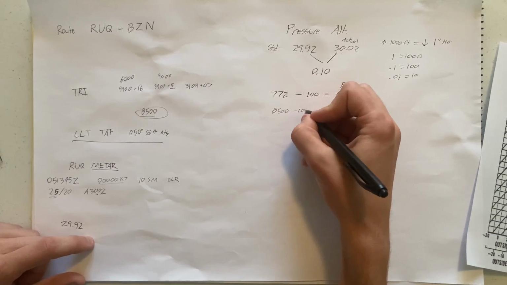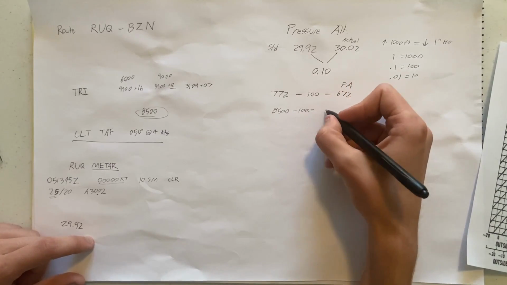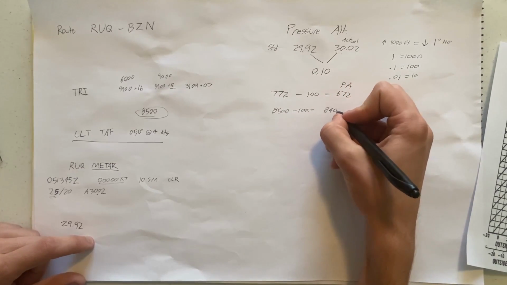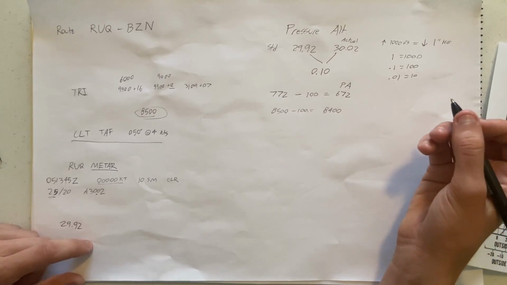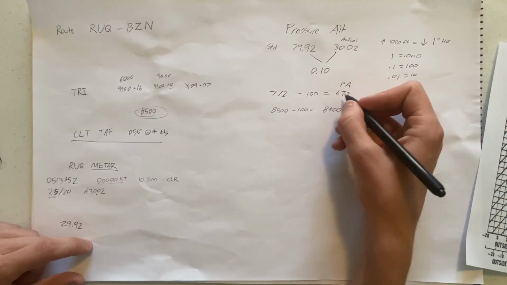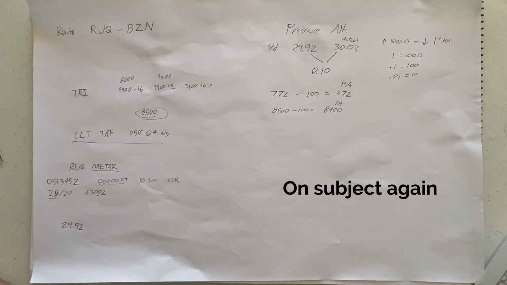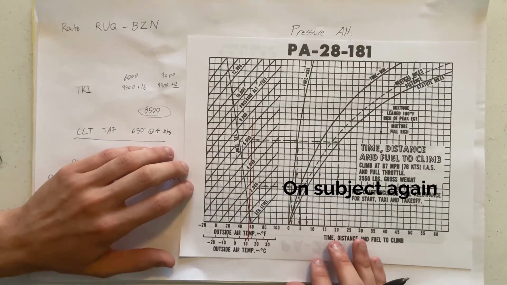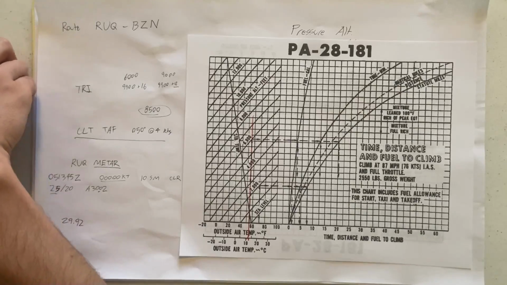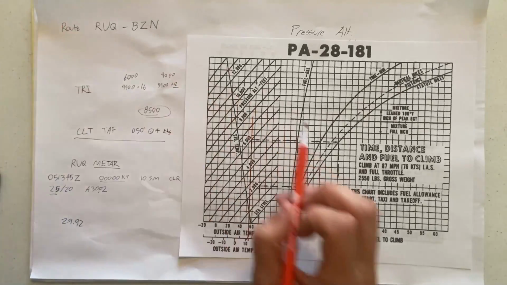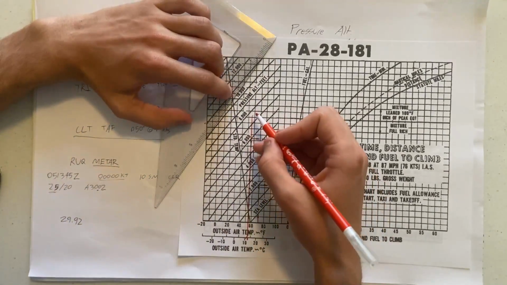So if we subtract our 100, we're going to have a pressure altitude of 8,400 feet if we were at 8,500 feet above Salisbury. So now we have our pressure altitudes. Let's keep calculating it out for our cruising altitude. So our pressure altitude is 8,400 feet.